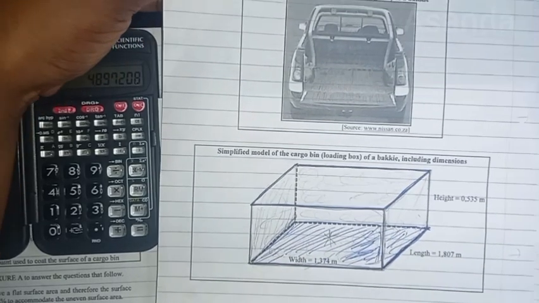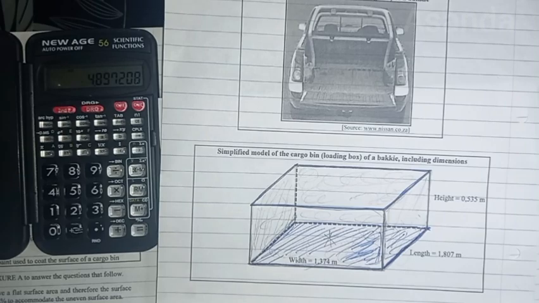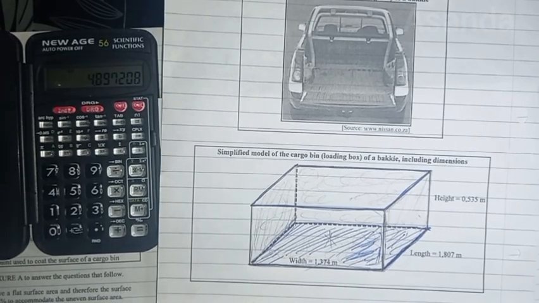Oh, do I not have crayons? Okay, note to self, get crayons.